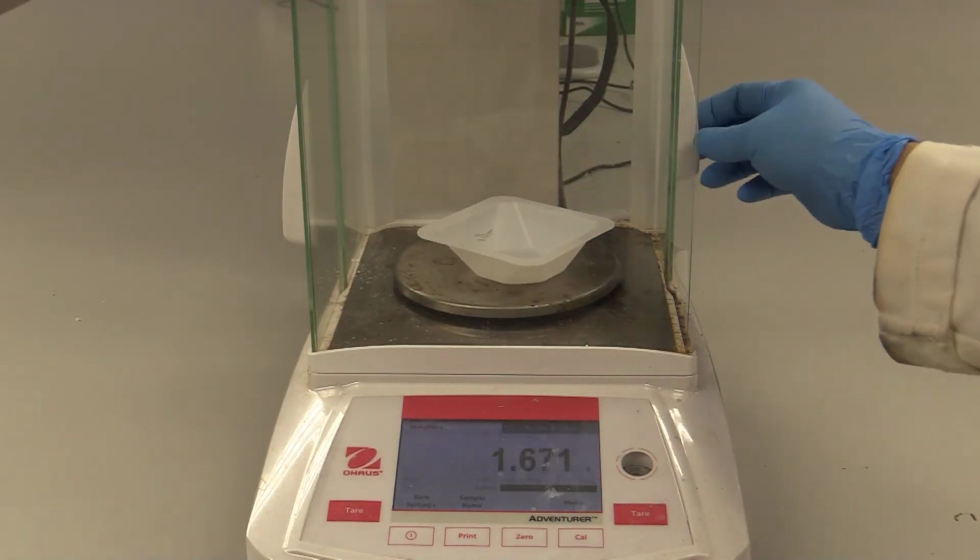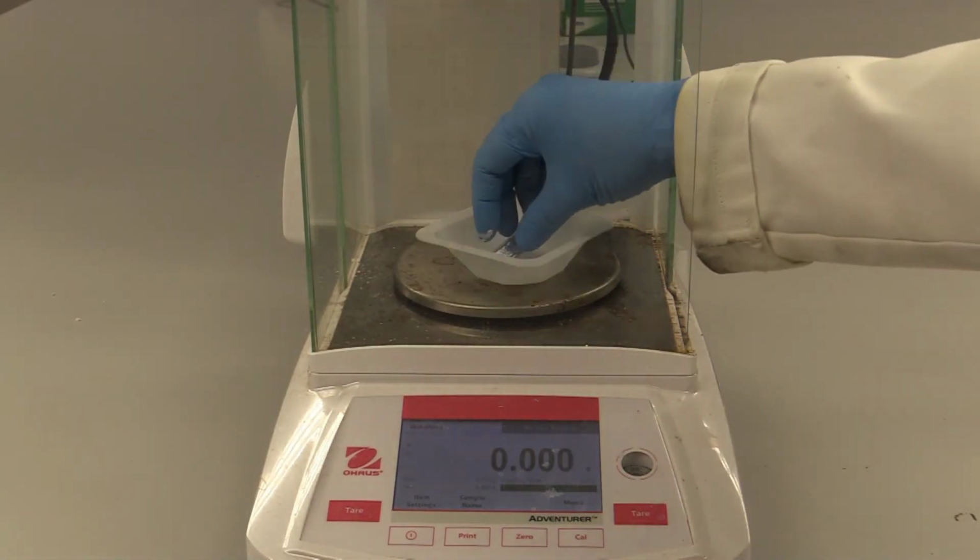Place a weighboat on the balance and tare the balance. Measure the mass of the object again.